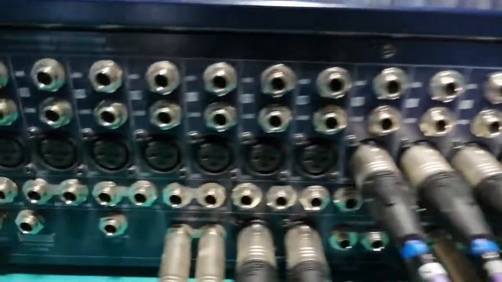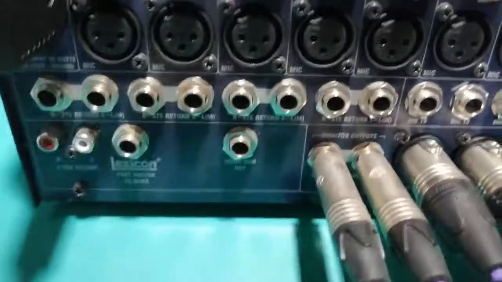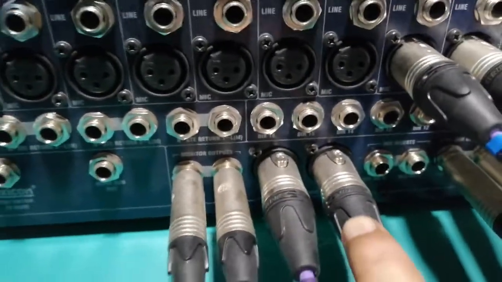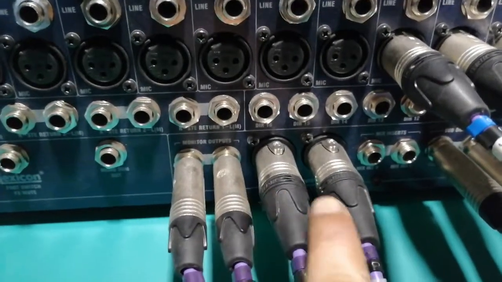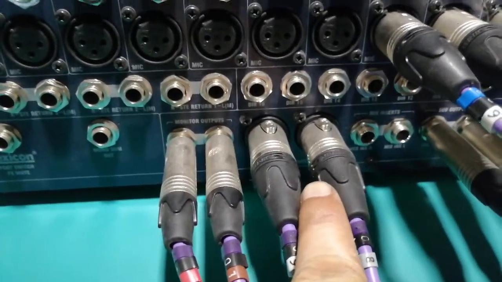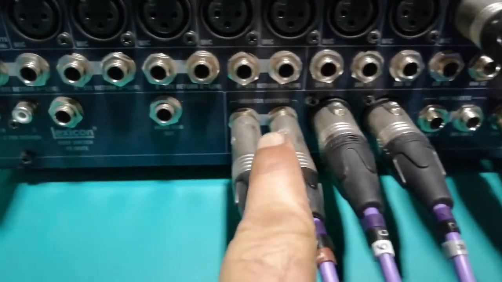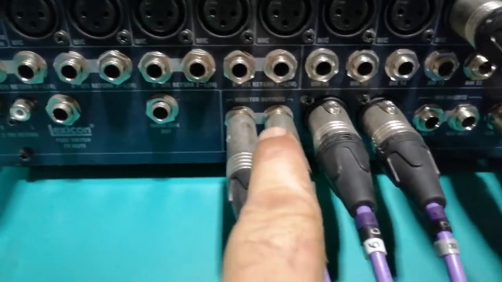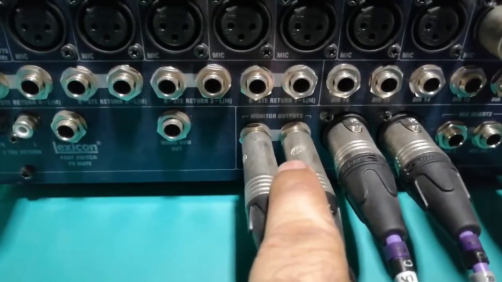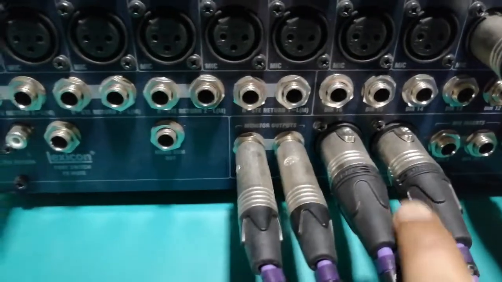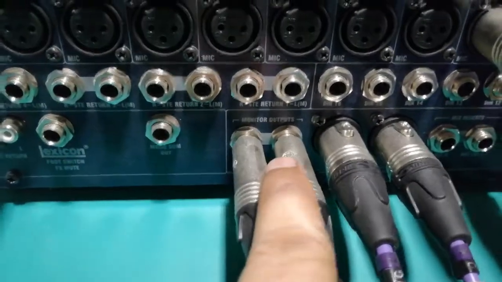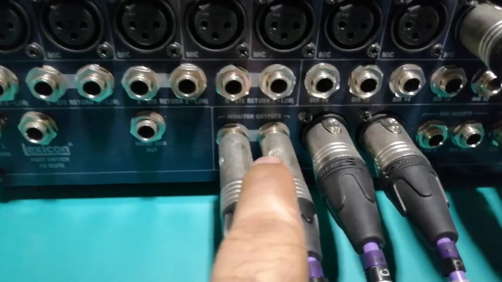So this is the rear panel. Then you have the outputs. These are the master outputs going out to the sound monitor, and you have dual outputs here. One you can use for monitoring, and the other you can use for sub monitoring.